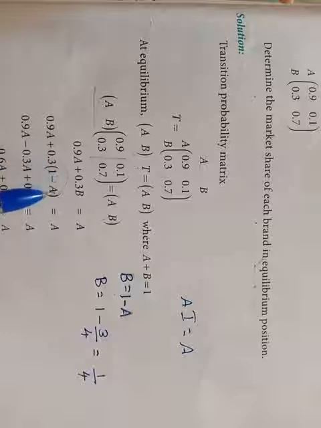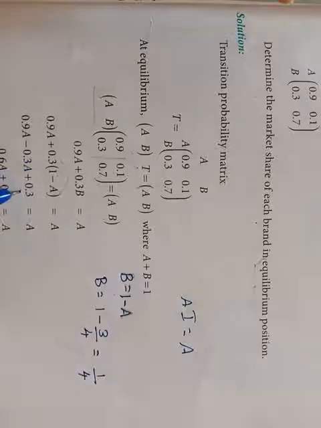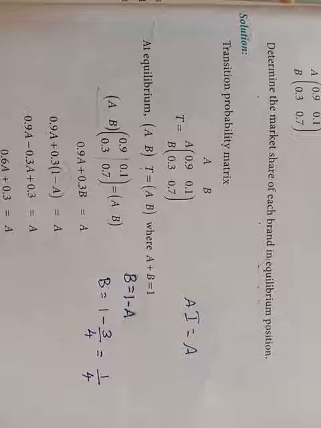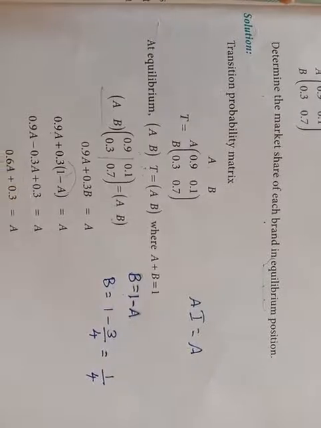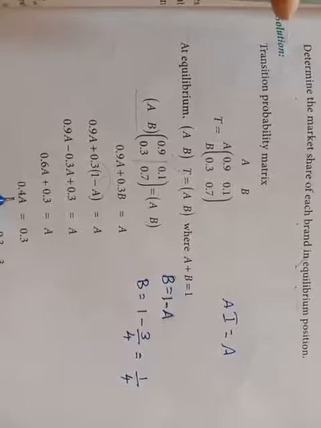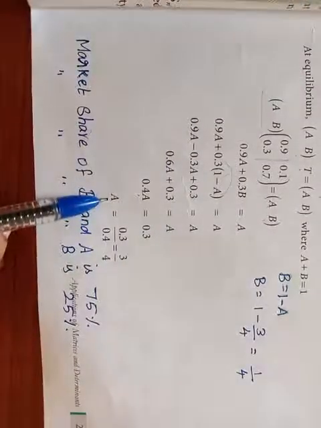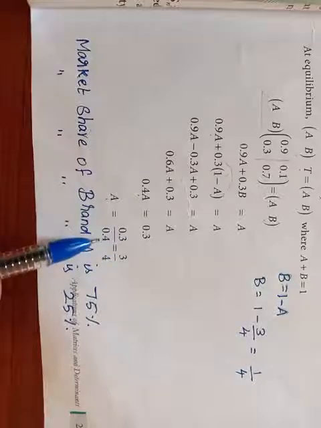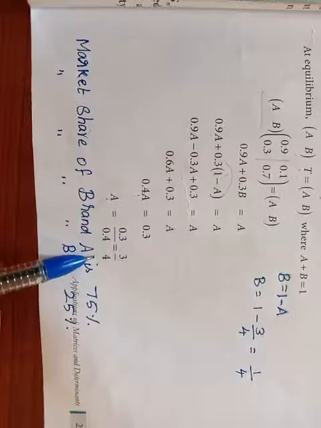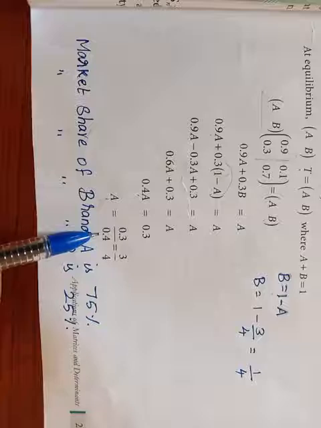And then inside multiplication, 0.9A, 0.3A, 0.3 equal to A. So it's subtracting; bringing all the A's to one side, you are getting 0.4A equal to 0.3. So A is equal to 0.3 by 0.4, that is nothing but 3 by 4. A value is 3 by 4.